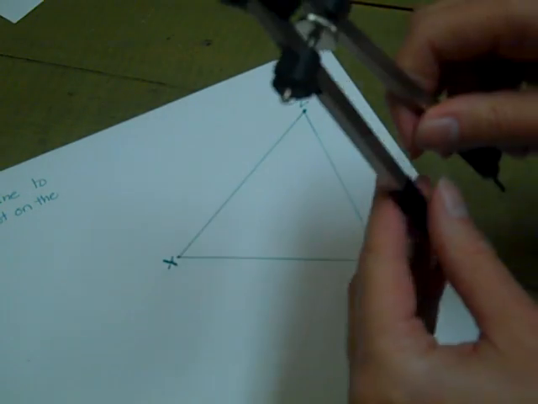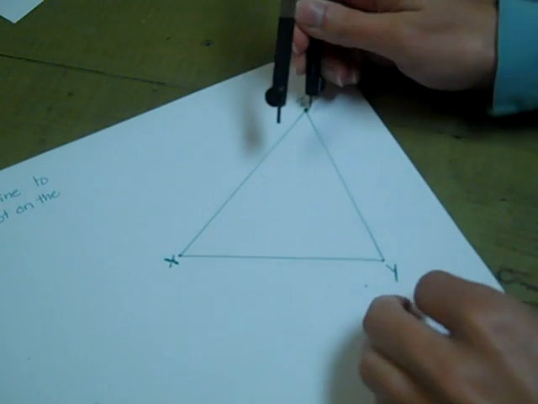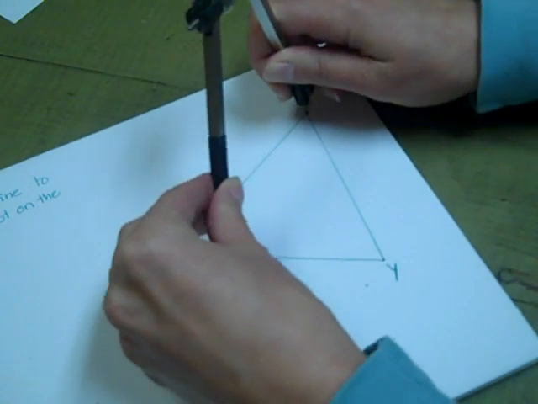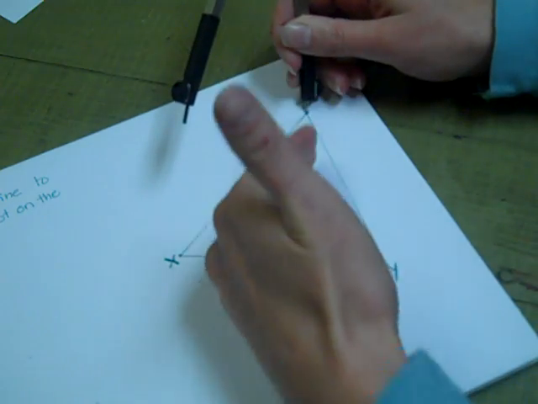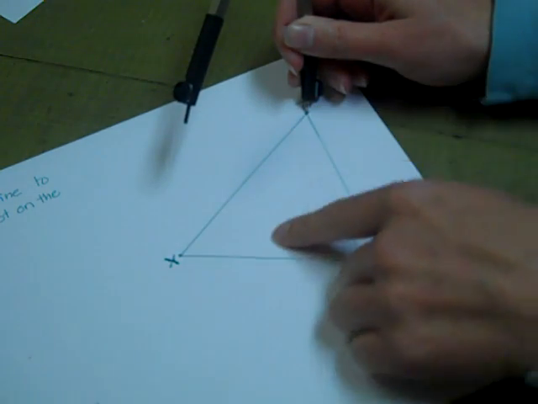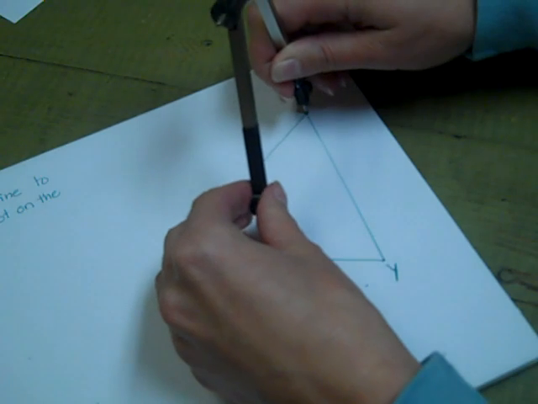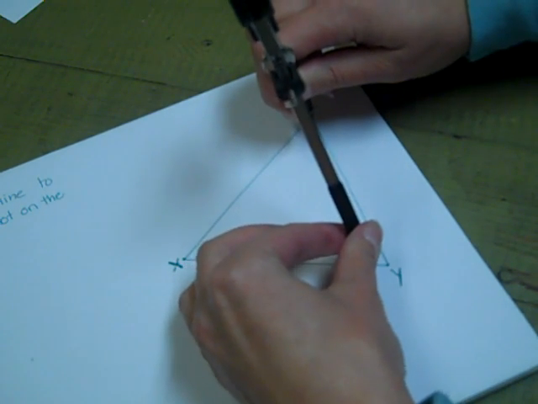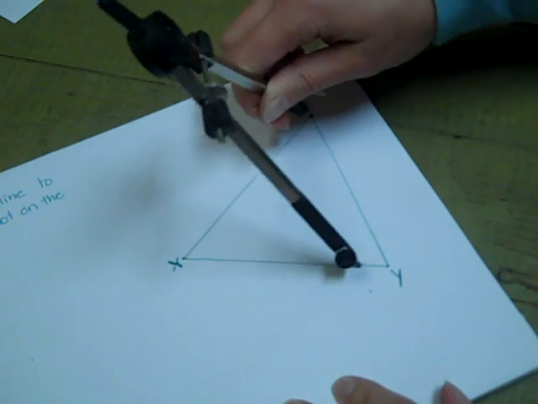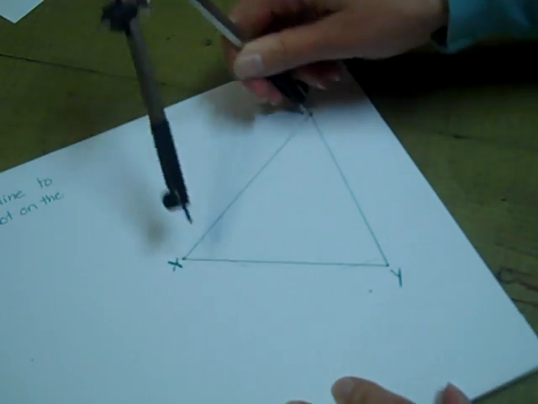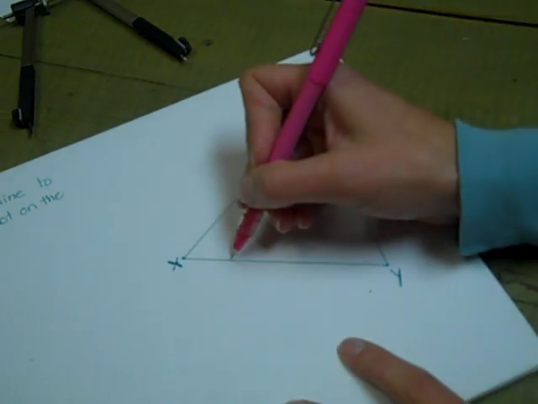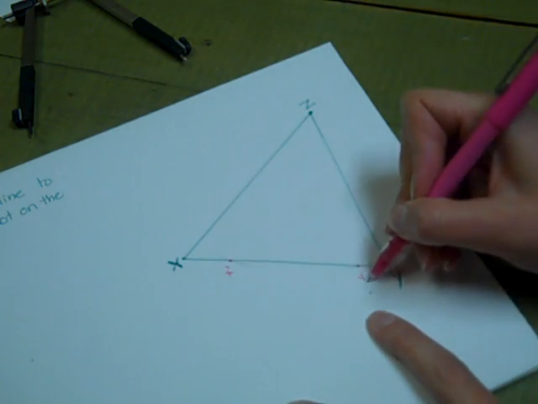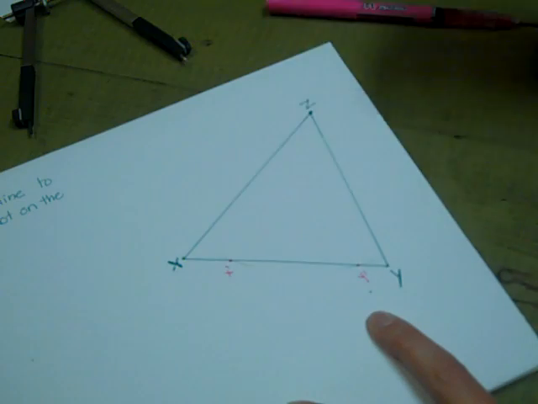And I'm going to put my pointer on Z. Again, we're creating a perpendicular bisector that's going to go from Z down to XY. So my compass isn't going to open that far, so I'm just going to not use X or Y. There's a point. There's my second point, and so I'll just say that this is X prime, and that's Y prime. So those are my new points.